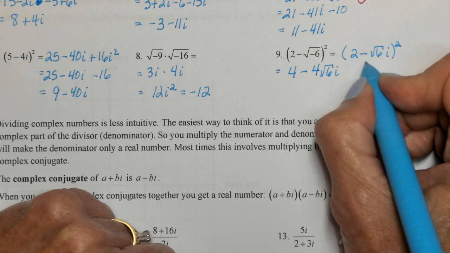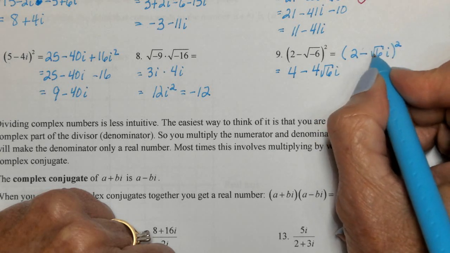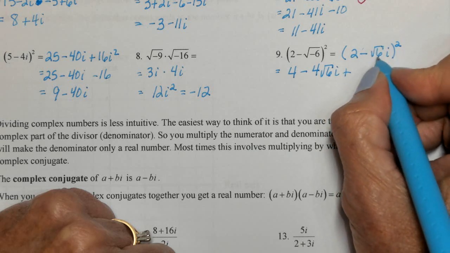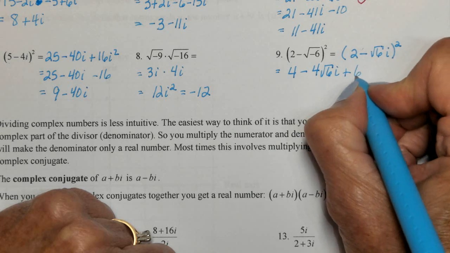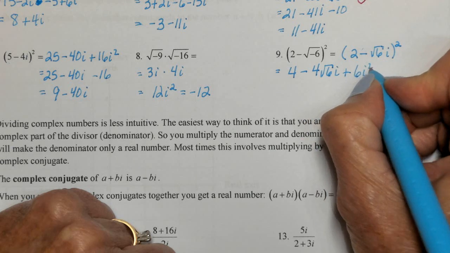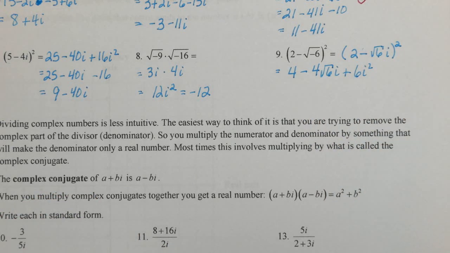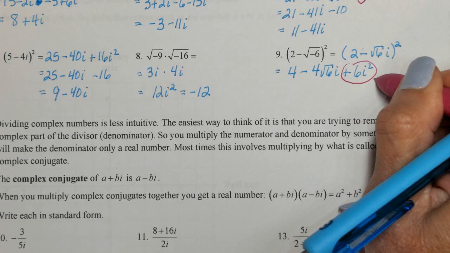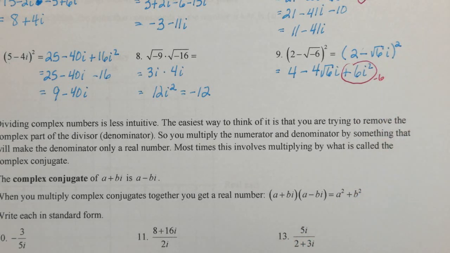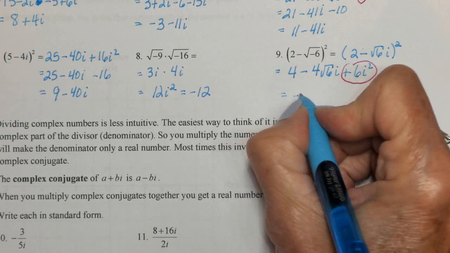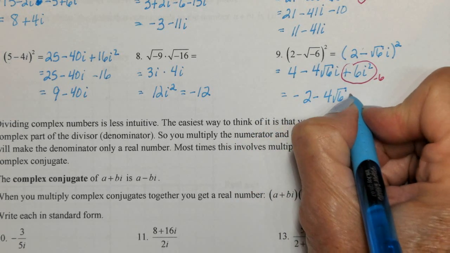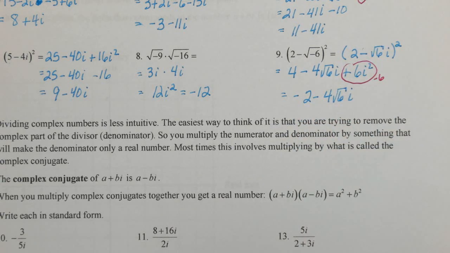And now we're squaring the last thing. Well, when I square a negative, I get a positive. And the square of the square root of 6 is just 6. And the square of i is i squared. That is going to change this to a negative 6. i squared is a negative 1. So we have negative 2 minus 4 square root of 6i. 4 minus 6 is negative 2.